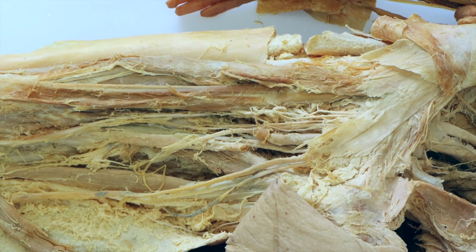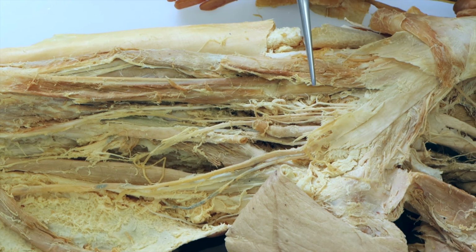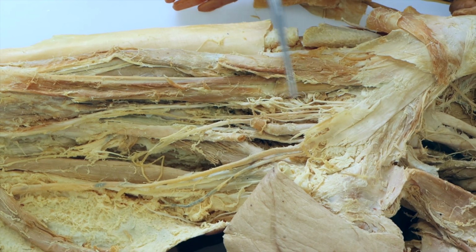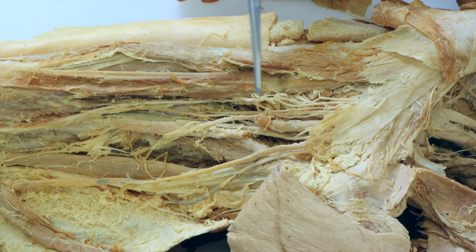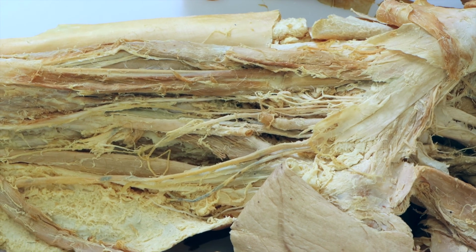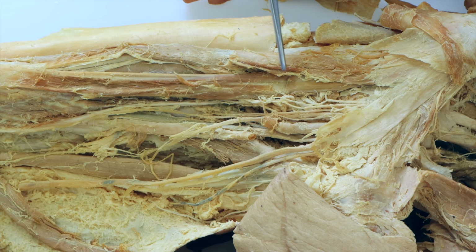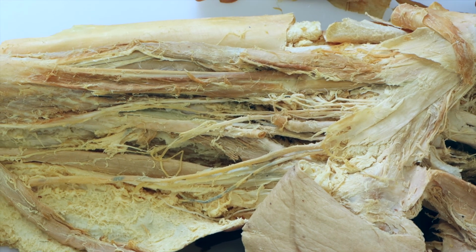It's supplied by this nerve, and usually after this course under the inguinal ligament, it's divided into the anterior and posterior divisions or branches.